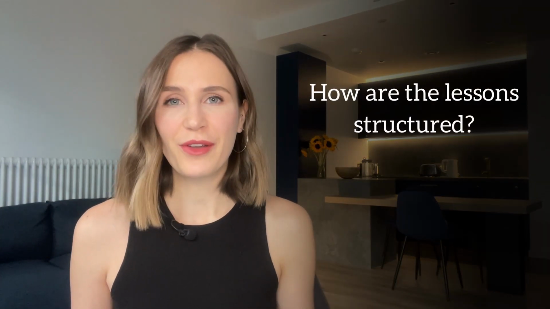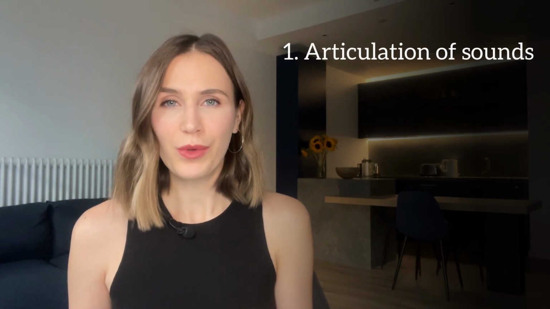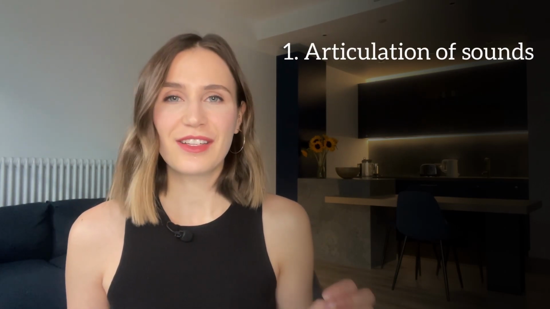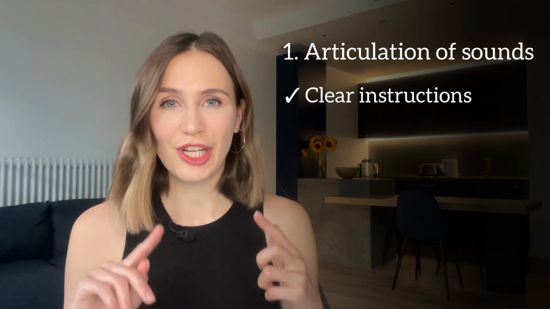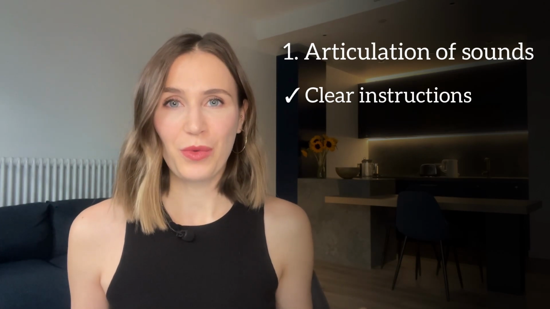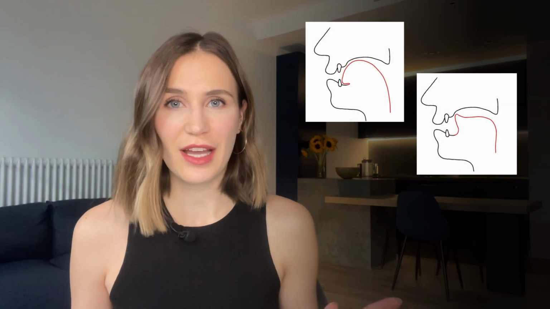Every lesson will focus on a particular sound or a number of related sounds, and will always begin with a detailed look into the articulation of the sounds. I'm going to tell you and show you what exactly you need to do with your tongue, lips and jaw to get the right sound. I'm also going to show you pictures of the position of the tongue for every sound and short video clips of native speakers saying those sounds so that you can trust me that people really speak like that.